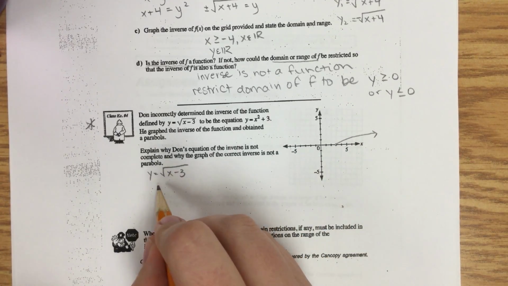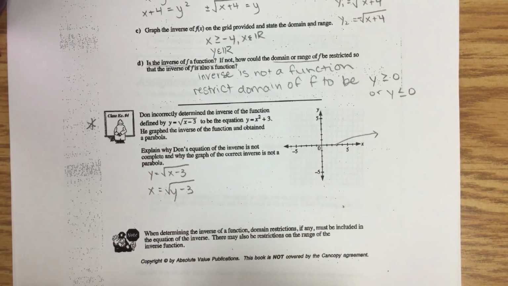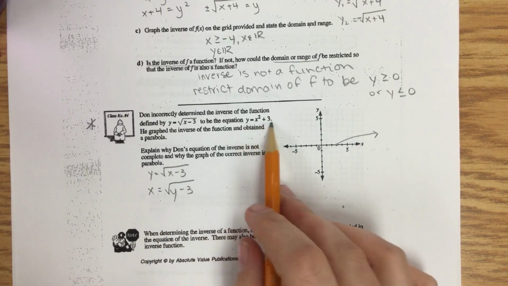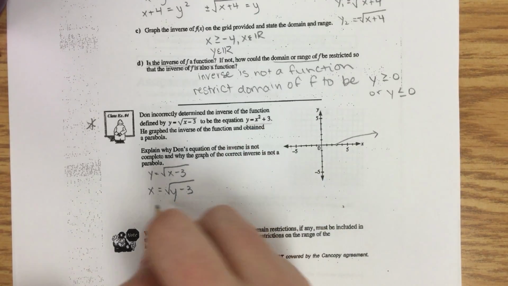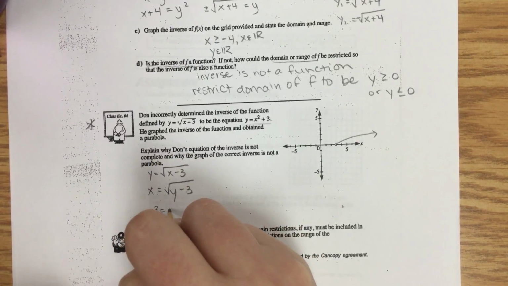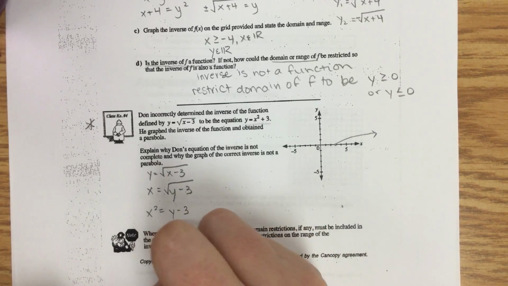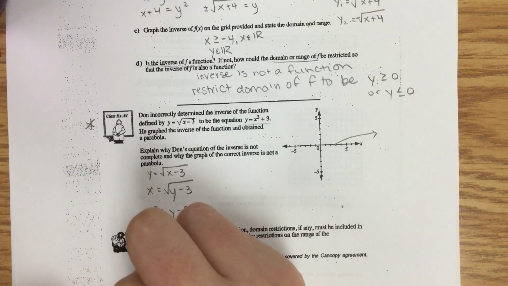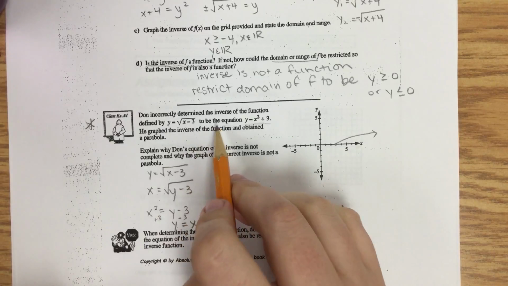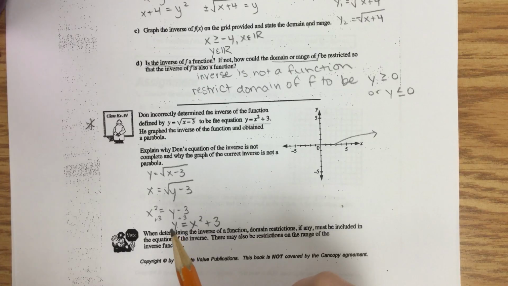Now we want to switch x and y, and then we're working to solve for y in order to consider Don's inverse equation that he wrote there. So first, to get rid of the square root, I have to square both sides. And when I square the square root, I'm just left with y minus 3. I'm going to add 3 to both sides. So I will have y equal to x squared plus 3. Well, okay, that's what Don got. But he graphed the inverse, and he obtained a parabola.